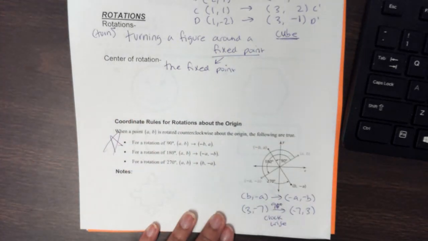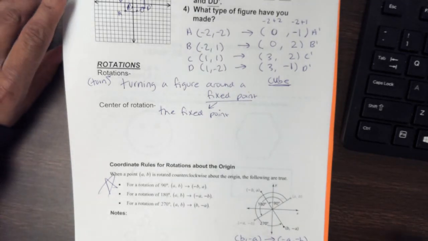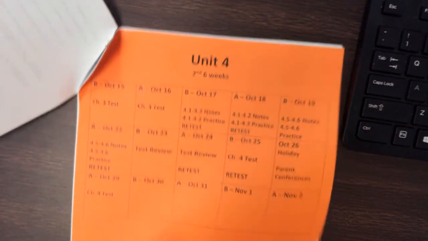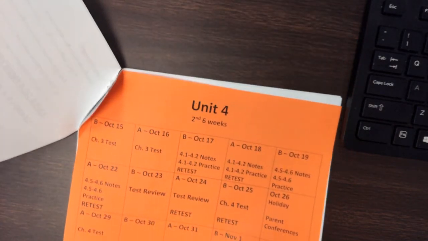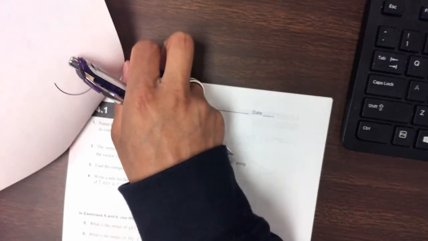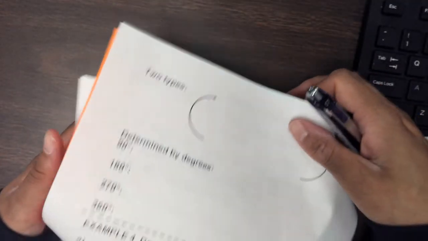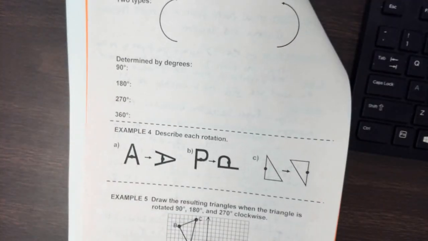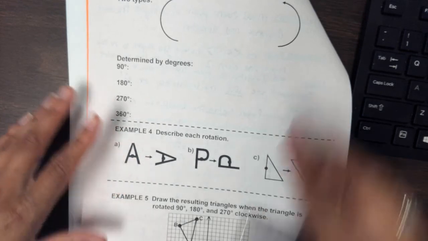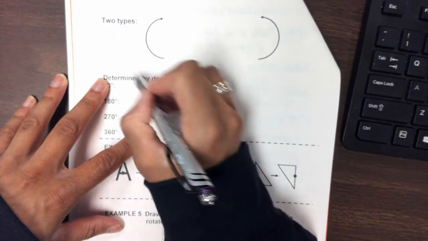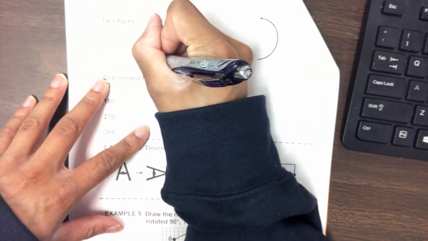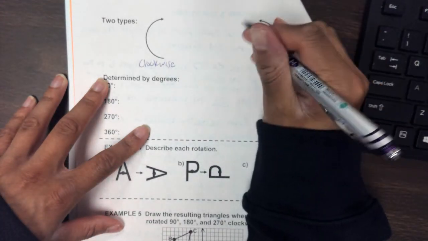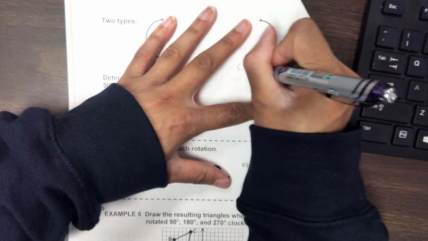Okay? So go back to our previous page. Note this was the second to last page for 4.1. So go back to where we continued. So we have two types of rotations. If we're rotating this way about the origin, that is clockwise. Now if we're going to the left of the origin, it is counterclockwise.